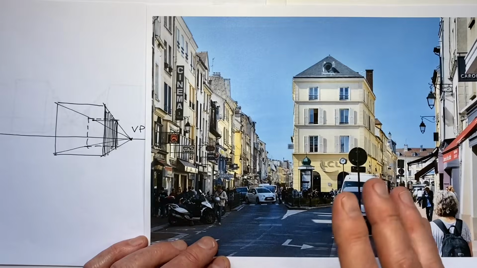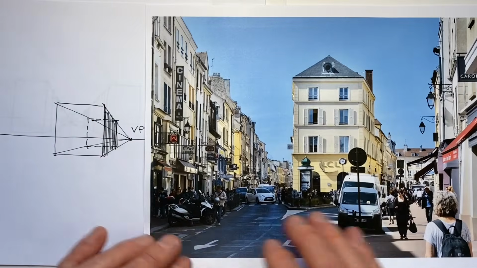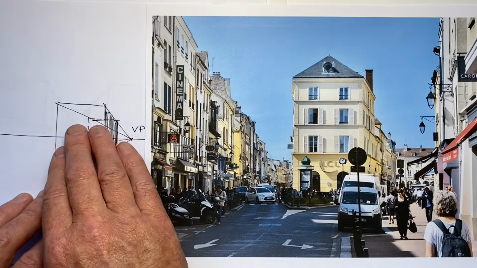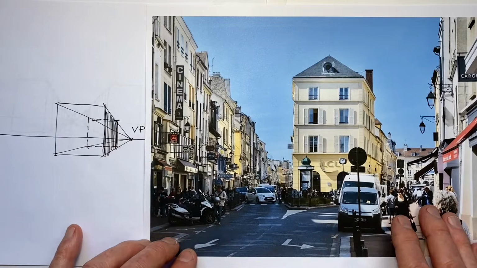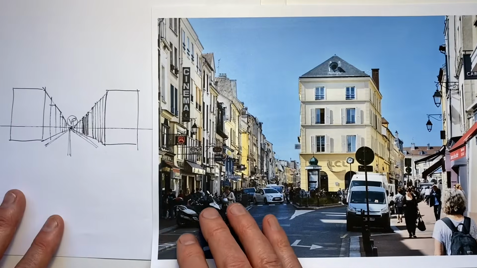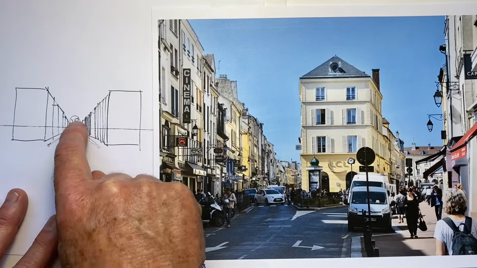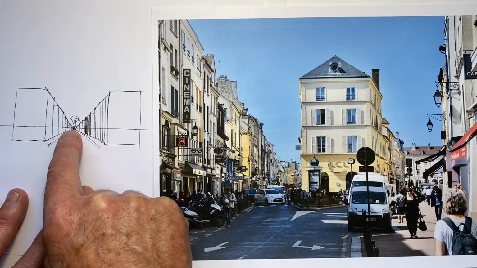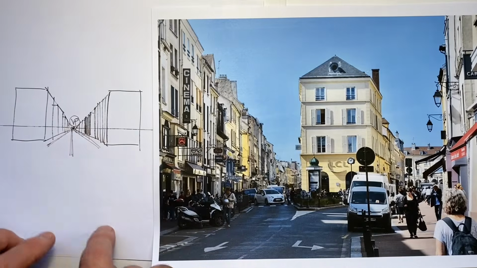So one really important thing to realize when we're trying to go from small theory diagrams to real life is that these are based on flat ground and that they're based on rows of buildings in a straight line where the road is the same width the whole way up.